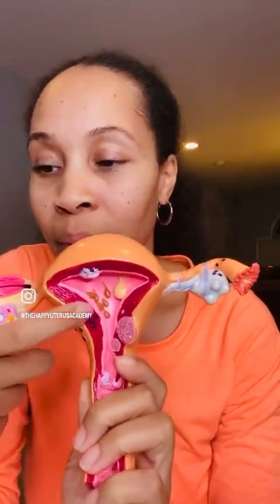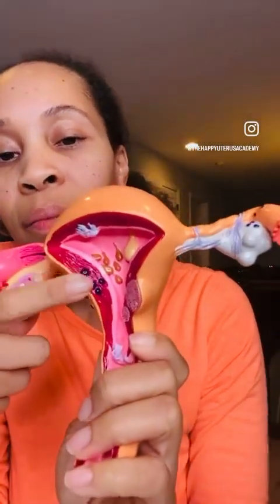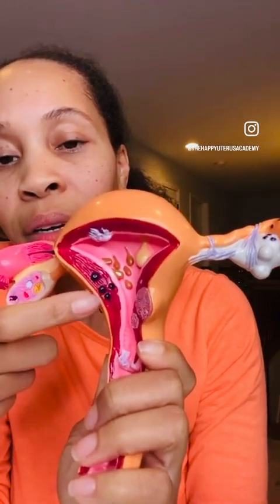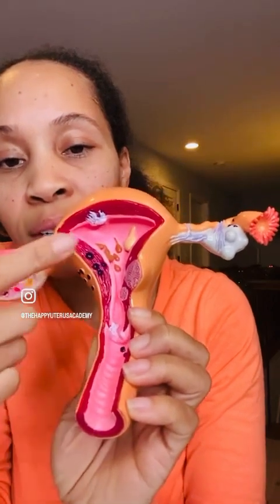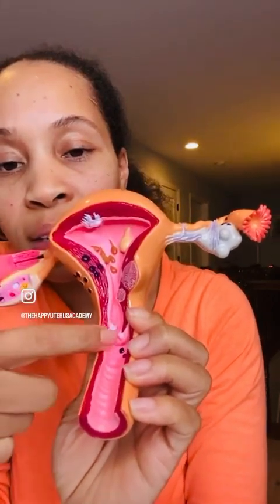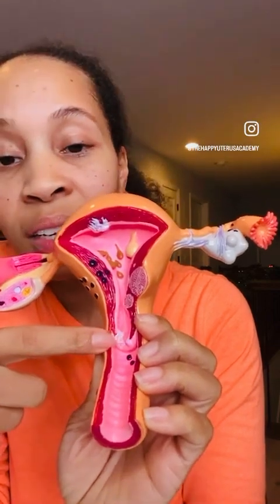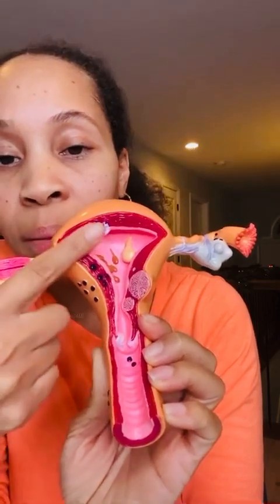they were polyps. Okay, so you see this black stuff right here? This is endometriosis. Okay, this is endometriosis right here, these black things right here. And then these white things right here are actually cancer. These white things here, this is actually cancer. Yeah, it's very fascinating. This is a carcinoma right here also, which is the same thing, cancer.